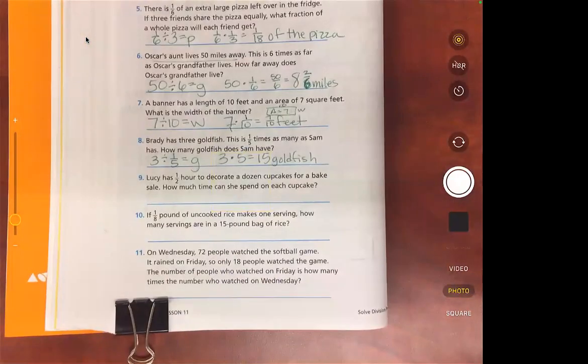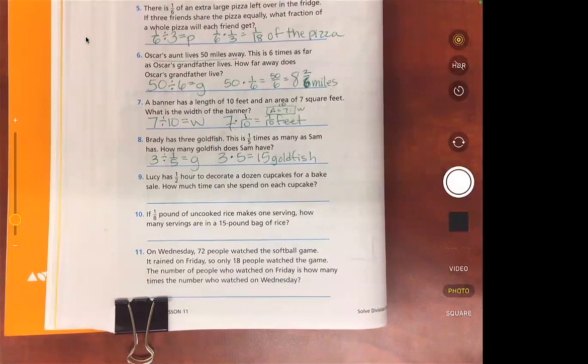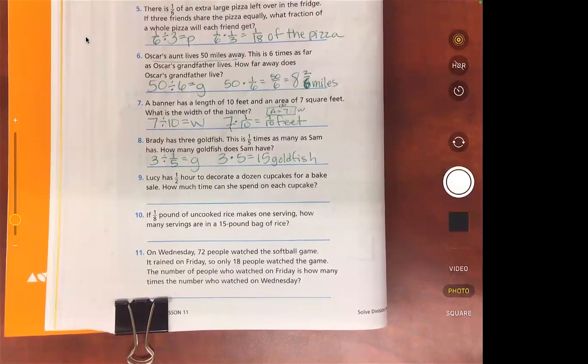Lucy has a half hour to decorate a dozen cupcakes for a bake sale. How much time can she spend on each cupcake? What's the whole amount that we have? The cupcake. 1/2. 12. So I'm hearing both.